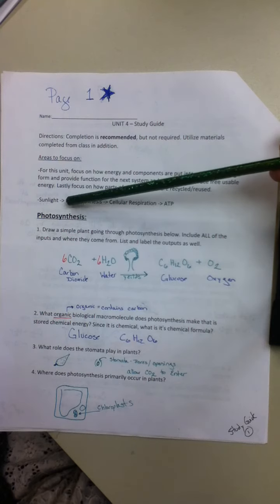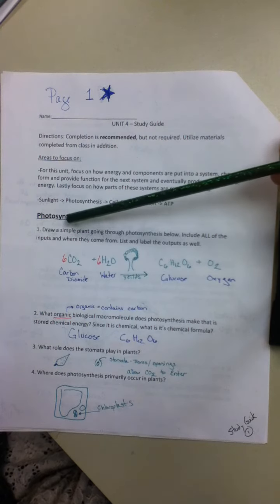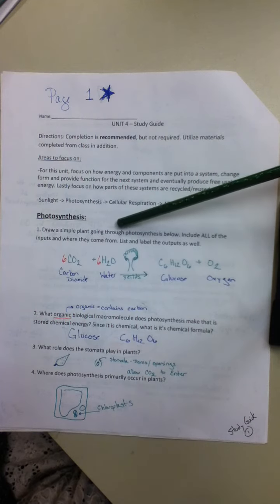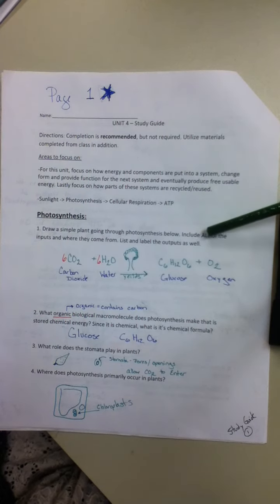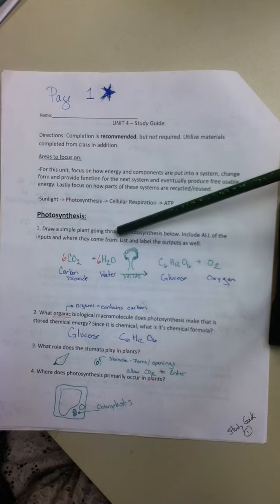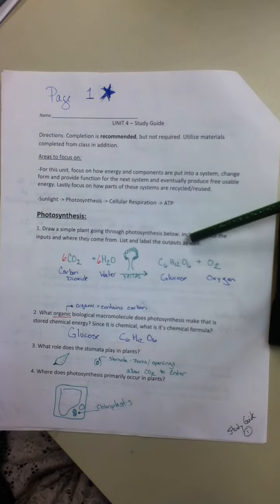So for photosynthesis, the first question on the study guide says, draw a simple plant going through photosynthesis below. Include all of the inputs and where they come from. List and label the outputs as well.